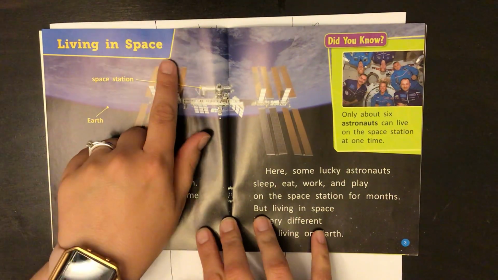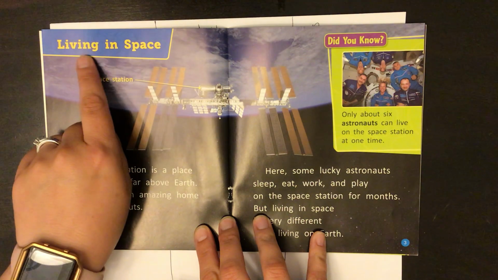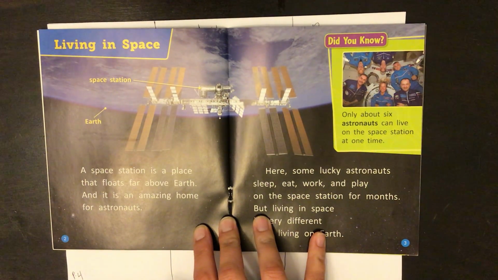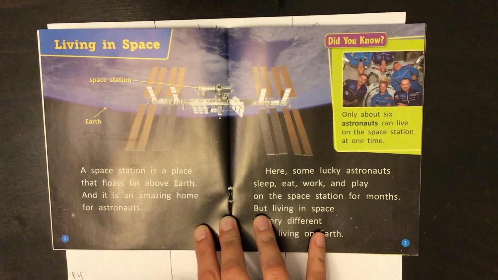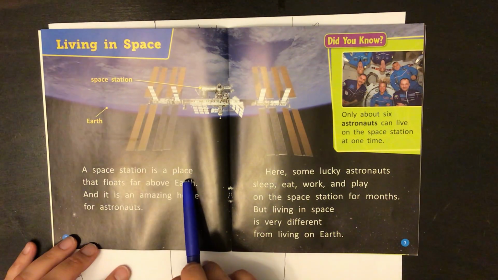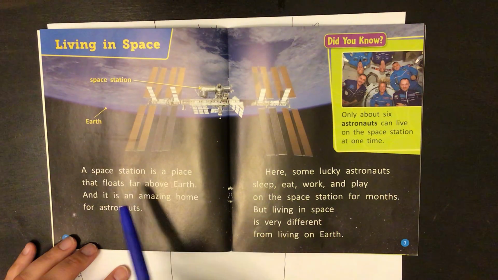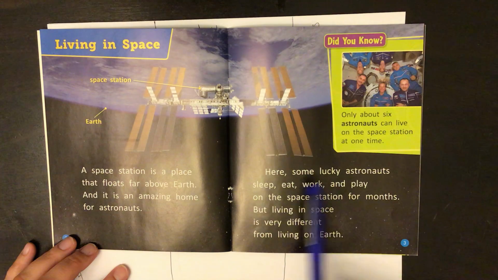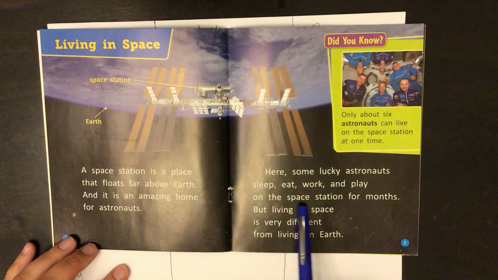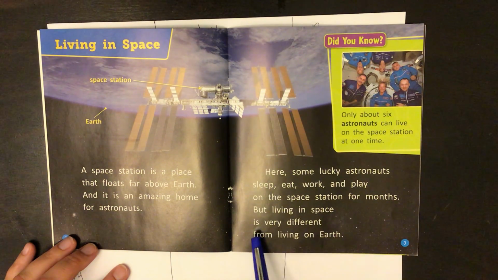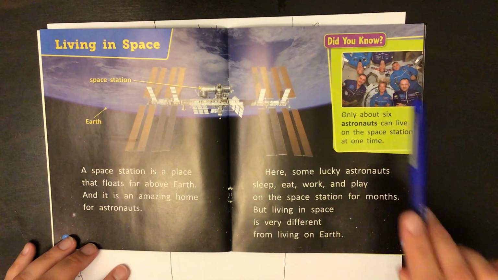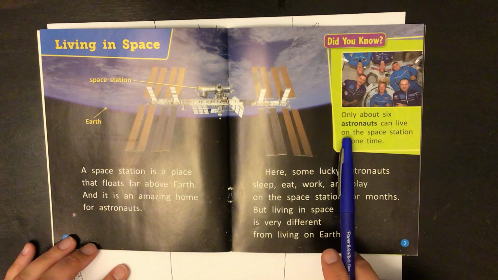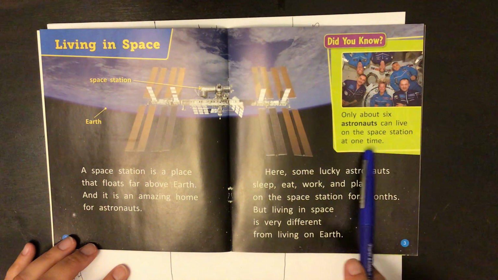If you'll notice, the title or the heading of this page is called Living in Space. And it's got a nice little diagram here, or labeled picture. And it says, a space station is a place that floats far above Earth, and it is an amazing home for astronauts. Here, some lucky astronauts sleep, eat, work, and play on the space station for months, but living in space is very different from living on Earth. And then it has a Did You Know insert over here: only about 6 astronauts can live on the space station at one time.